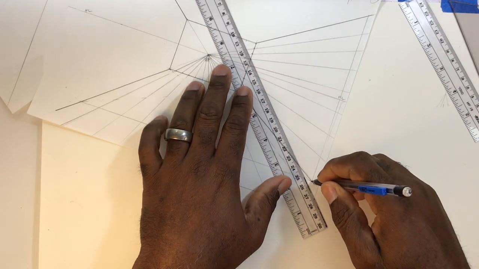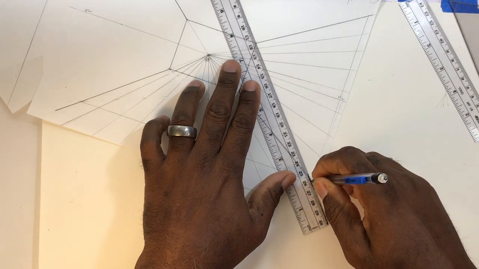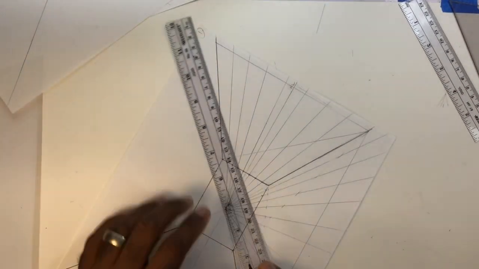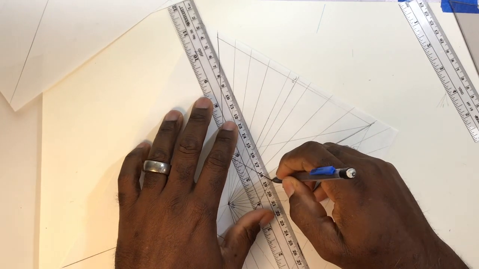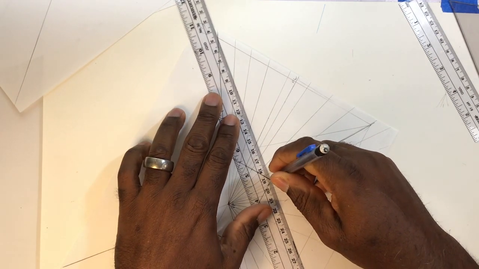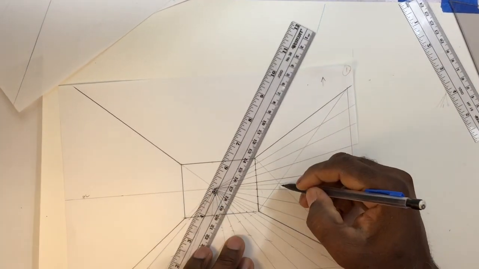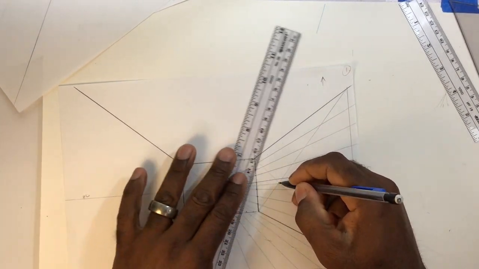Make sure I'm in the camera frame. So corner to corner, corner to corner, and then that'll get us our center point.